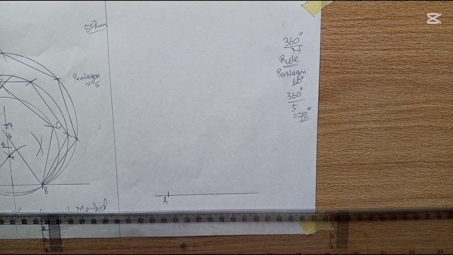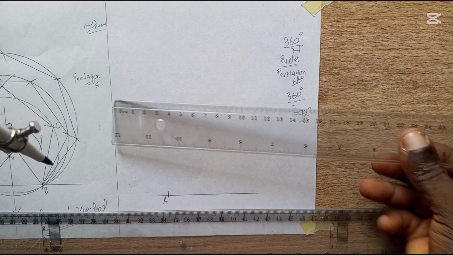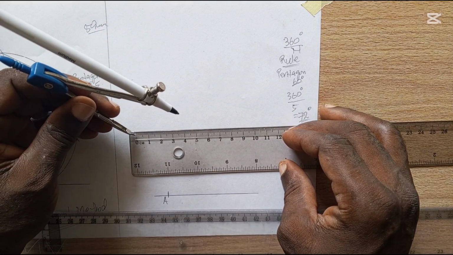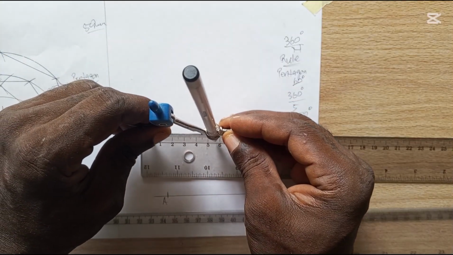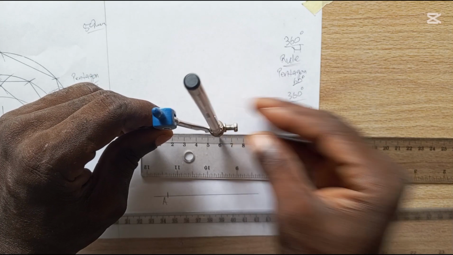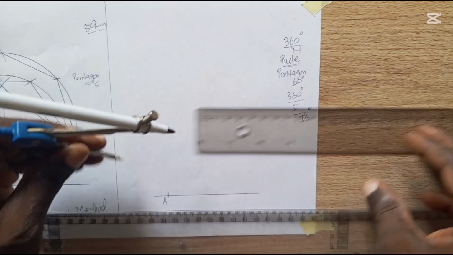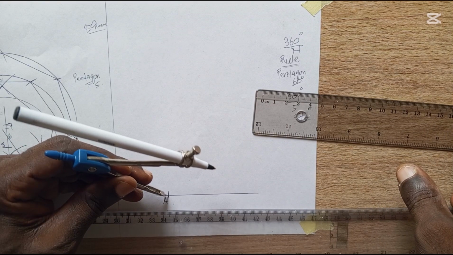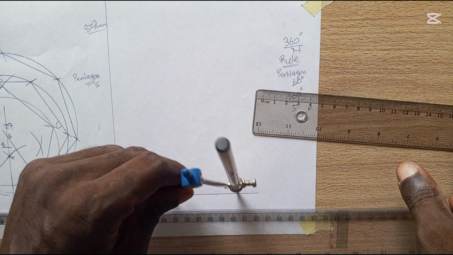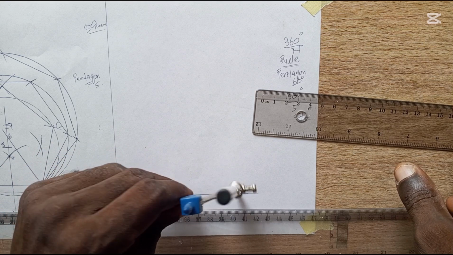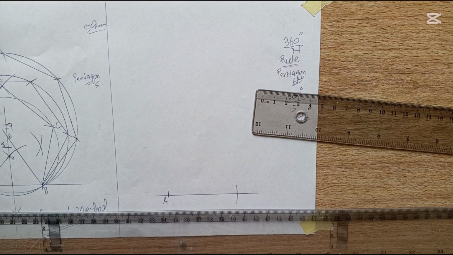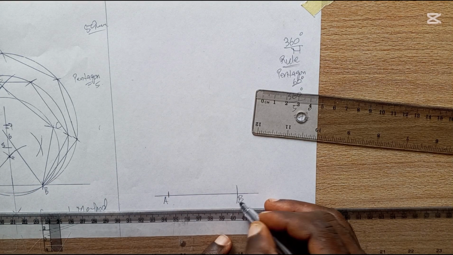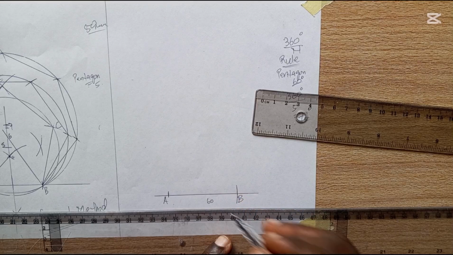You now measure the 60 mm from point 0 to point number 6. You can see it here, point number 6. Now put it at A and cut the horizontal line you've already indicated earlier. So you cut this, and that point you call B. This is 60.